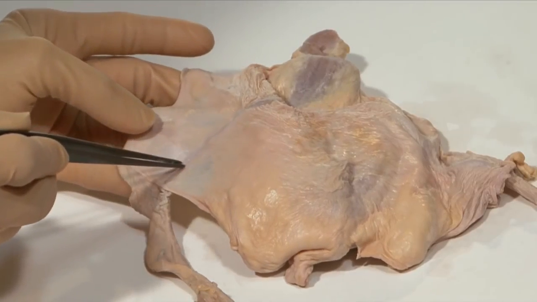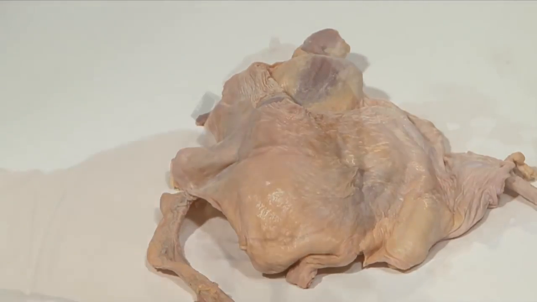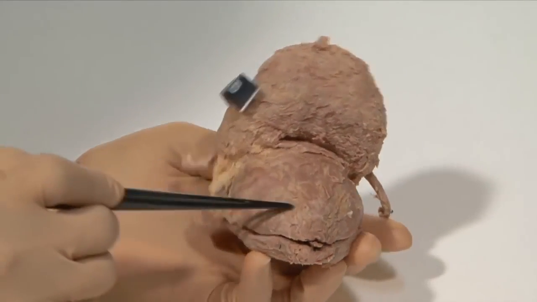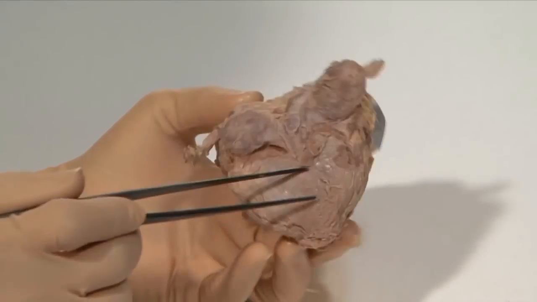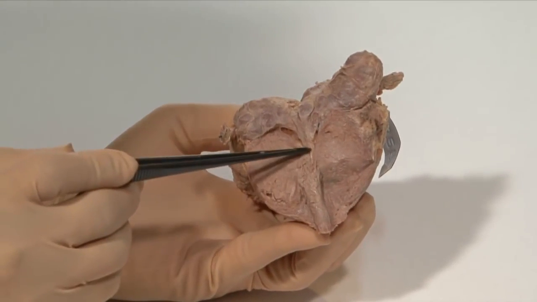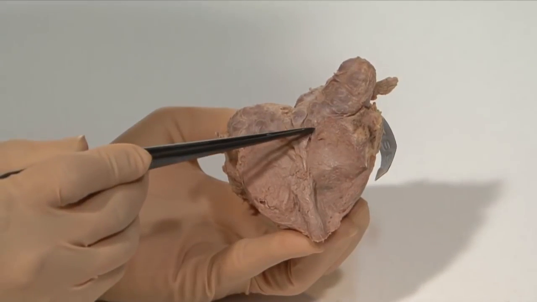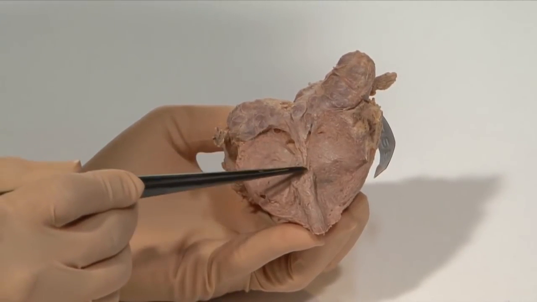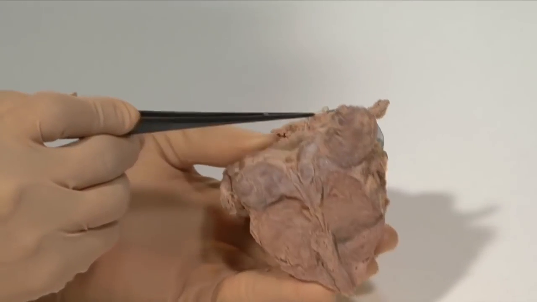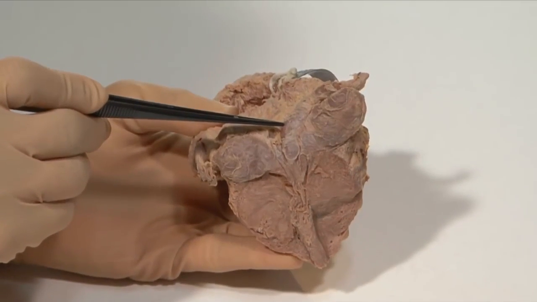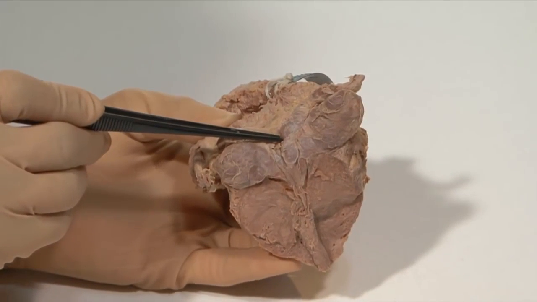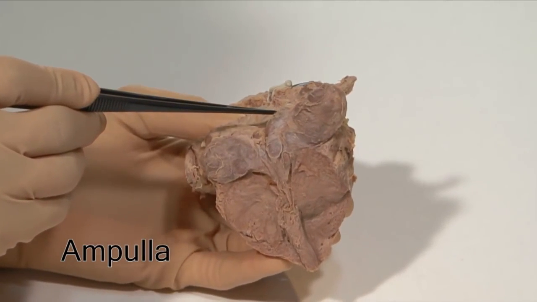I would like to show you one more specimen. This is the bladder, and here is an enlarged prostate. I sectioned the prostate to expose the urethra. This is the urethra, and you can see these two ejaculatory ducts opening into the prostatic urethra. This is the seminal vesicle, and here is the vas deferens. This dilated part of the vas is called the ampulla. It is here that the sperm are stored.